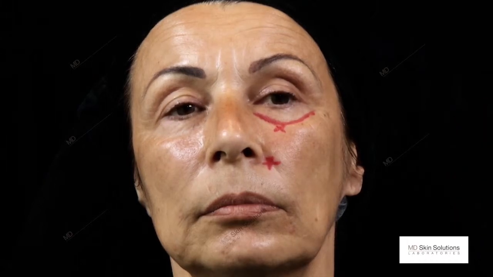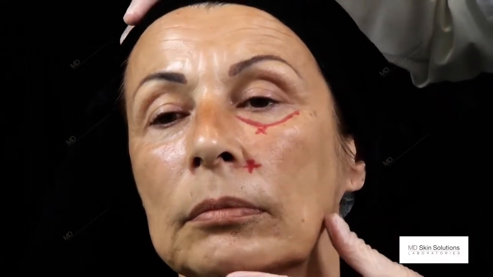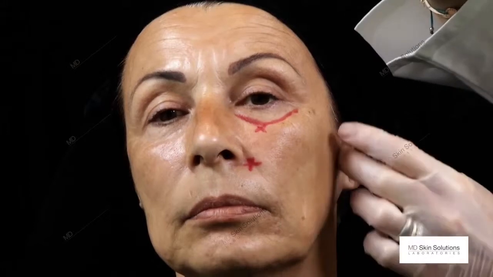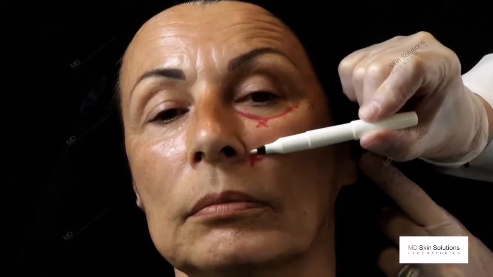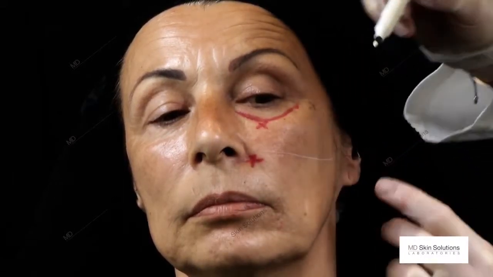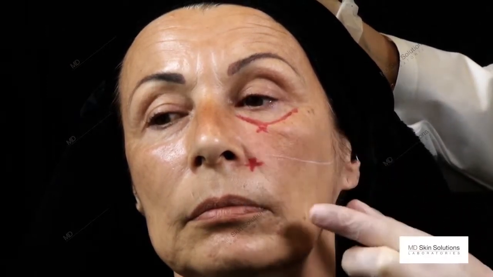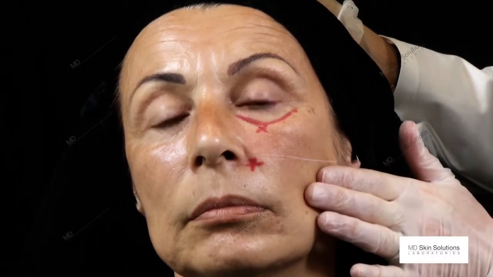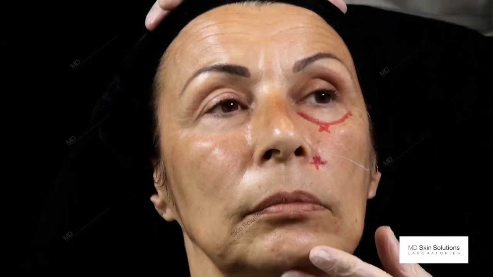Then there is a strategic line we are drawing to understand where the filler has to be placed, in what kind of manner, how. This is the alar tragus line. This line tells me to stay deep once I replace volume in the upper part of the cheek, and to stay subdermal in the lower part. Then there are the lines which show me how to find the entry points for each injection.